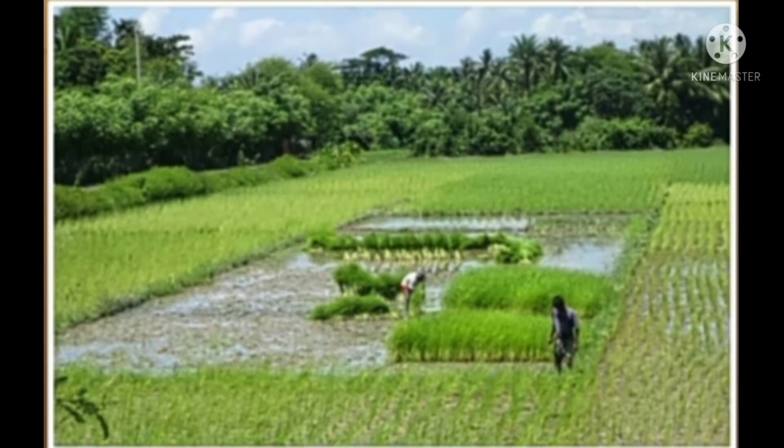The silt brought down from the mountains by the rivers is very fertile. That silt is very fertile and it is very good for growing crops. Thus it is helpful to the farmers in growing crops. The process of supplying water from a river to the fields to grow crops is called irrigation, children.